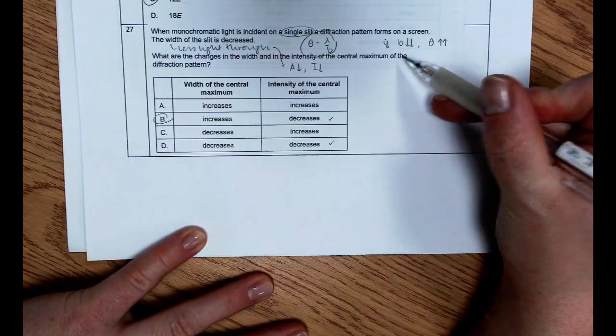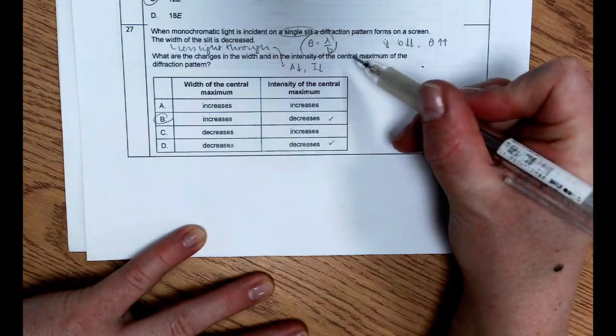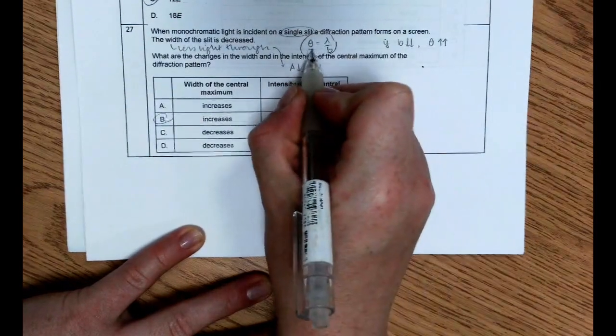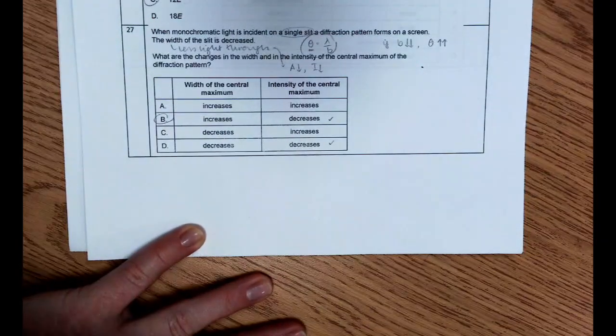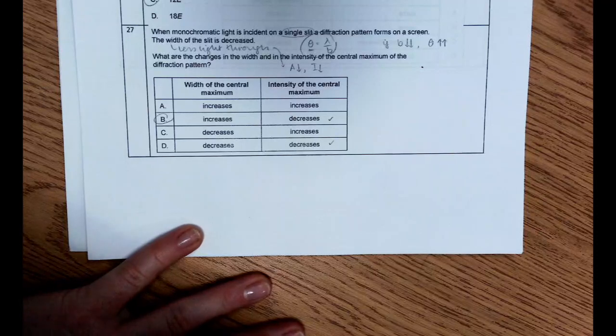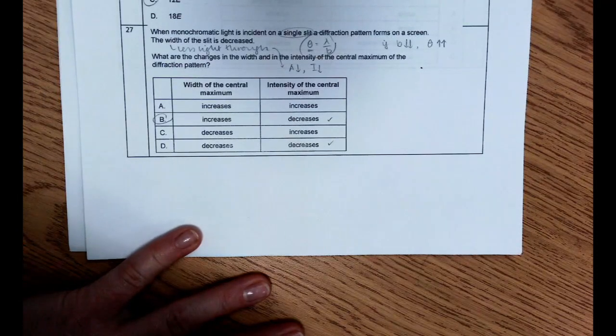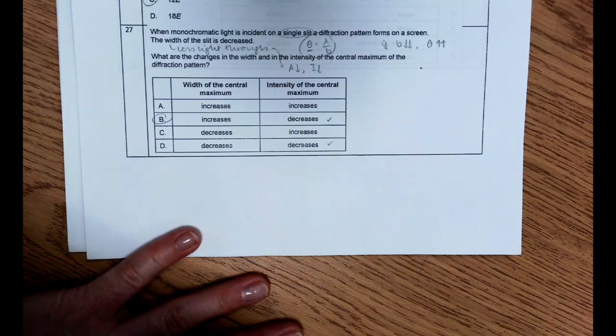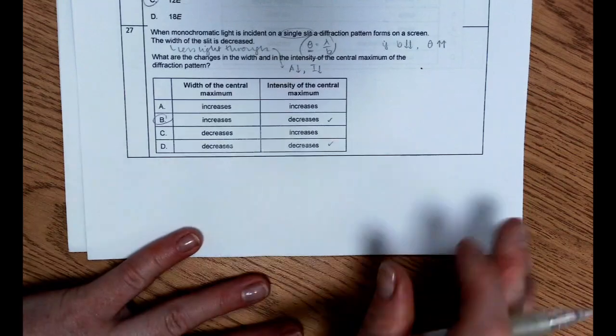Then we need to look at the intensity and the changes in the width. So the width is represented by theta, to the first minima in single slit diffraction. So theta is lambda over b. If b has decreased, then theta must have increased, and that gives us B.